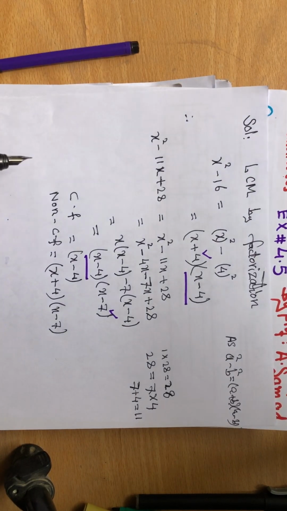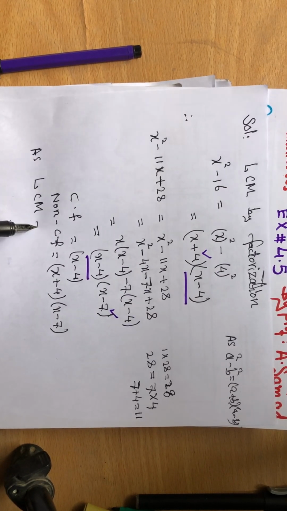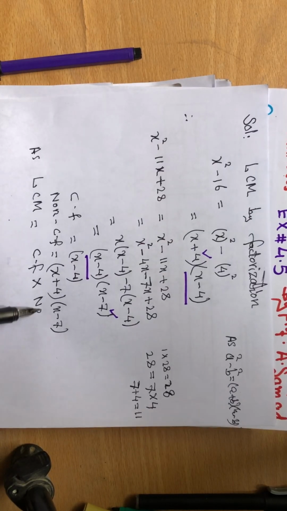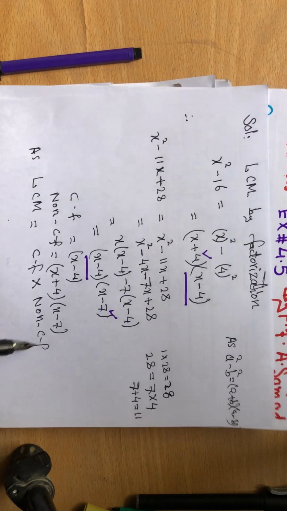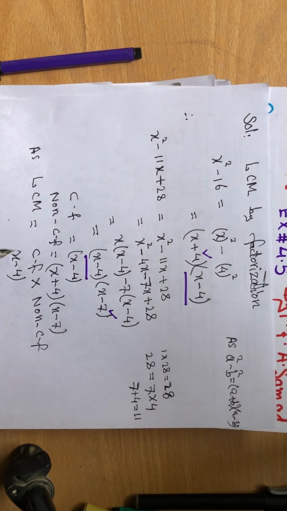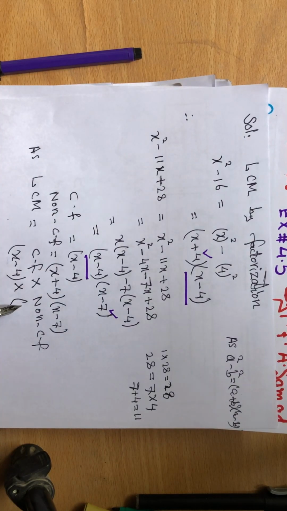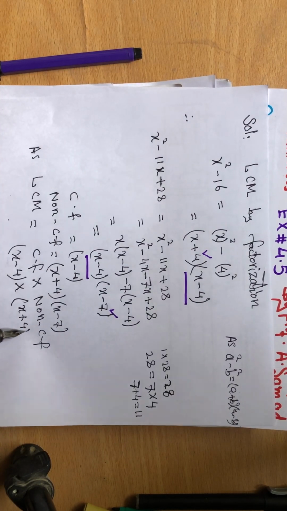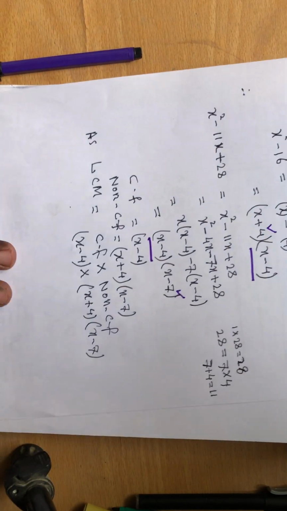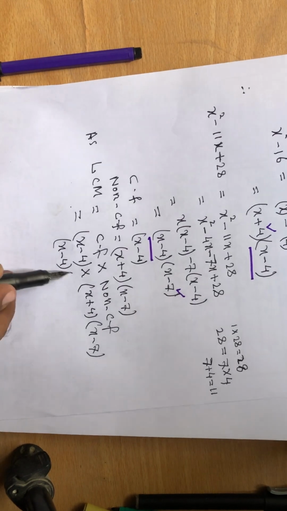Then we already know LCM, the least common multiple, is equal to common factor multiplied by non-common factor. Common factor we already have, that is x minus 4, and the non-common factors are x plus 4 and x minus 7. Further, we will be multiplying the common factor and non-common factors. We can see x minus 4, x plus 4.